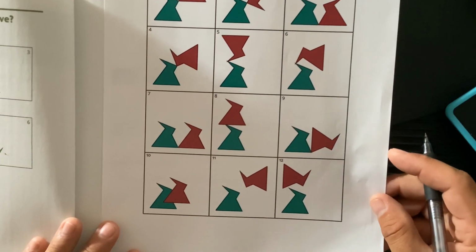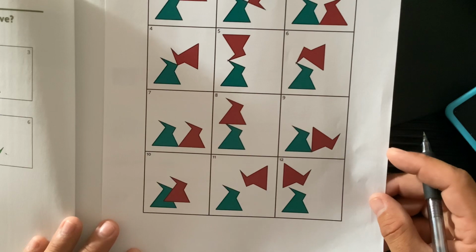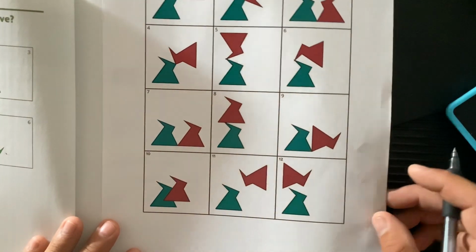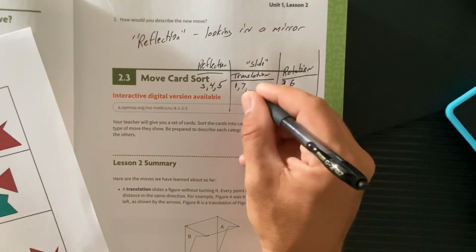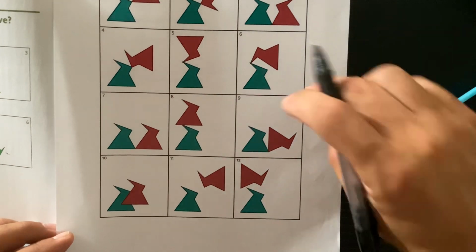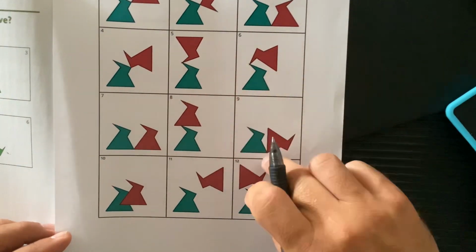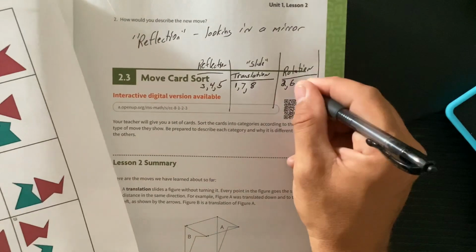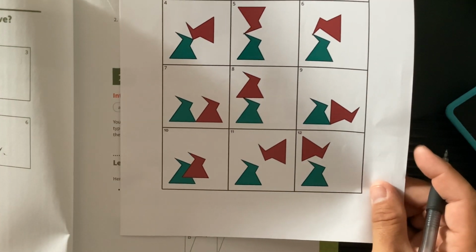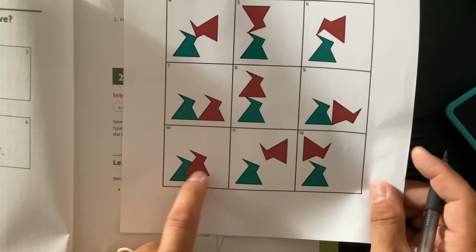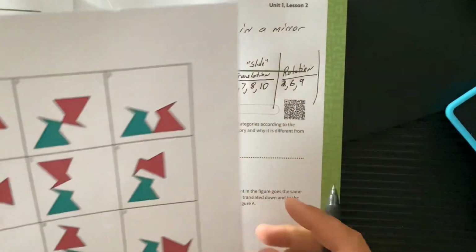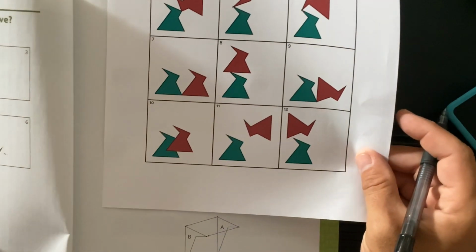8. Yep, translation, just a slide again. 9. That is a rotation just on that point right there where they touch. 10. Yeah, just a slide once again. 11.